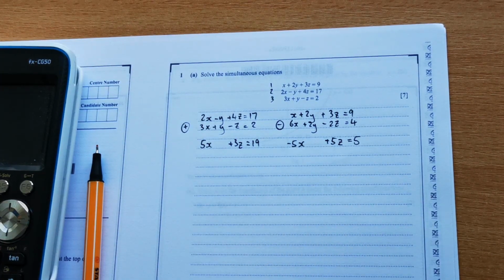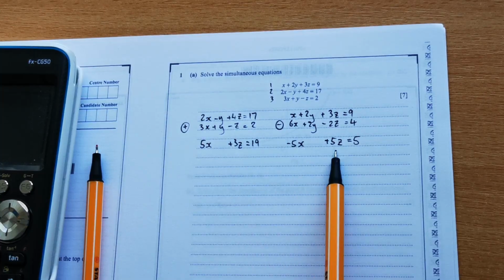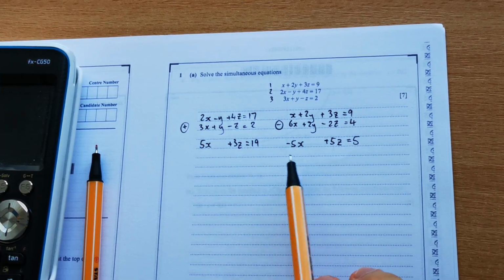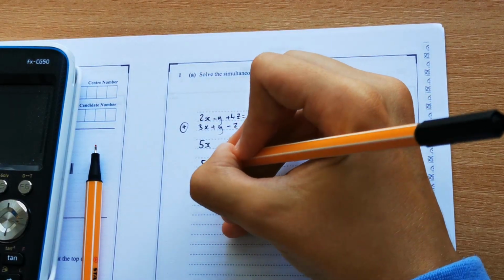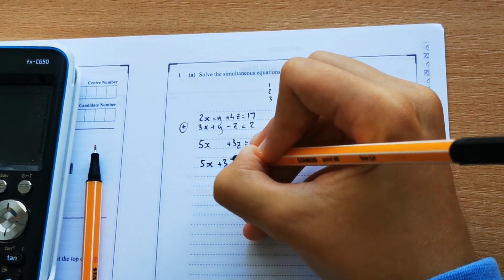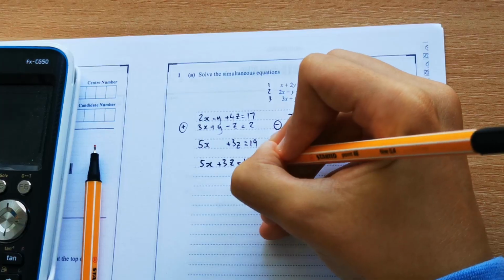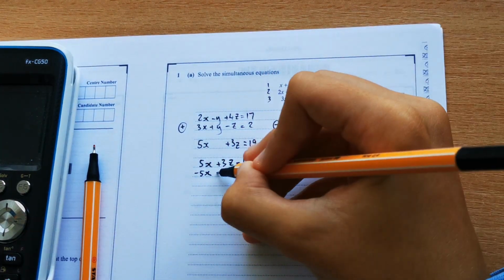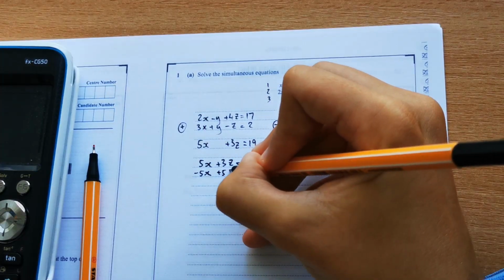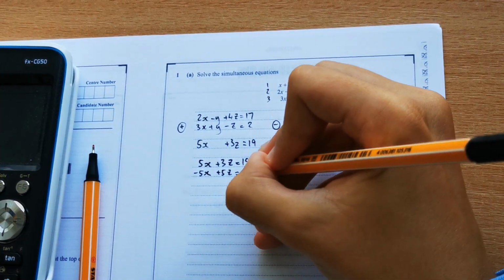Okay, now let's look at these two. What is easiest to eliminate, x or z? Well, we have 5 and minus 5, and 3 and 5. I think x. Always write them out again. 5x plus 3z equals 19. And then minus 5x plus 5z is equal to 5.